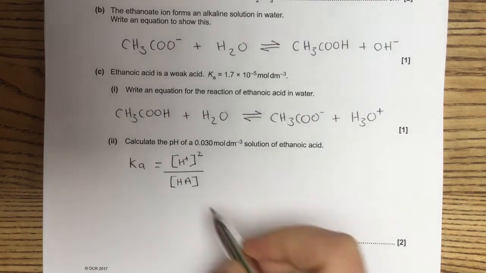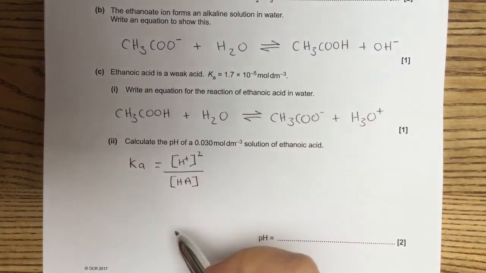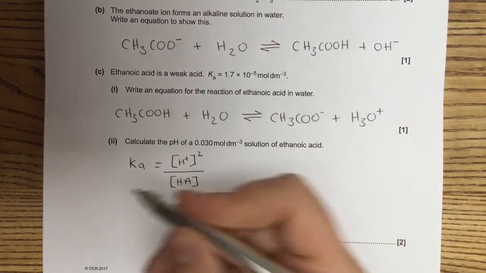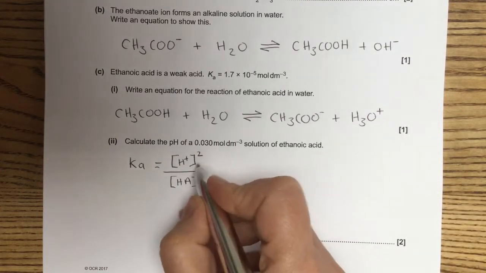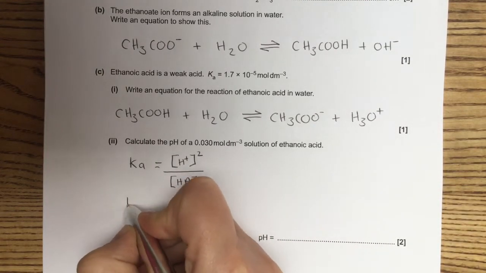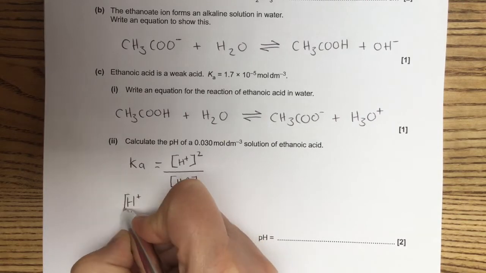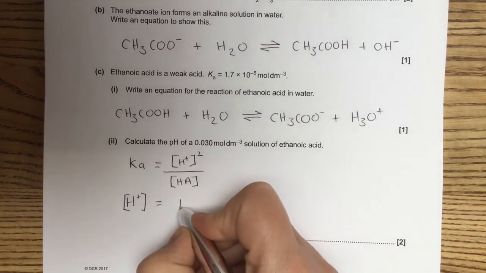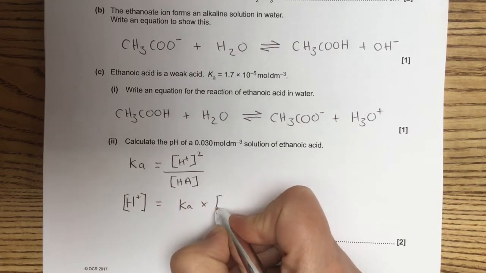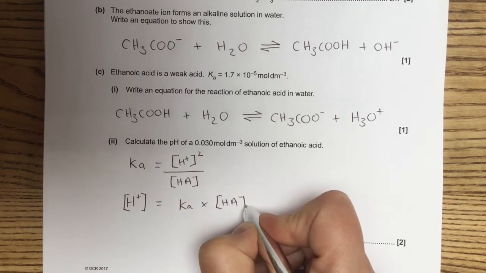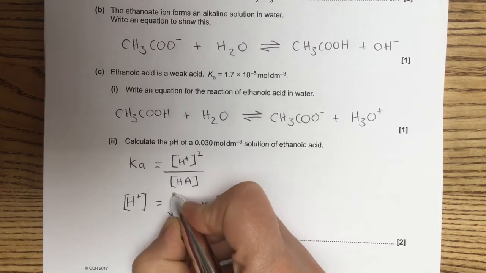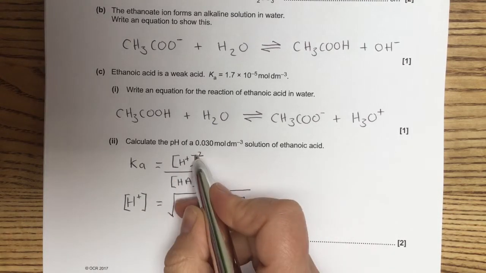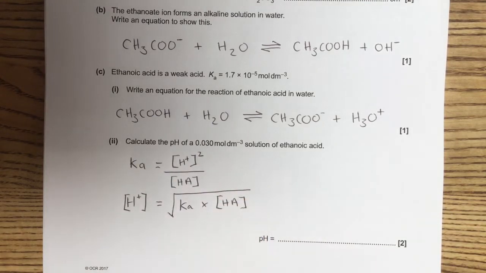I can then rearrange this to show that H plus concentration is equal to the square root of Ka times HA, because I've got H plus squared up here and I want it just as H plus.